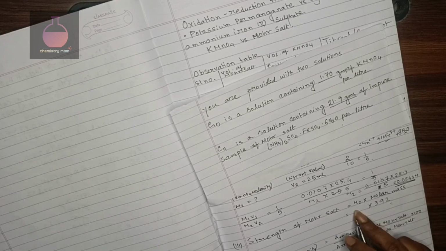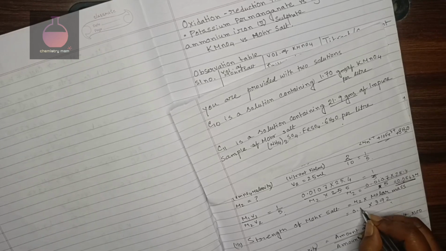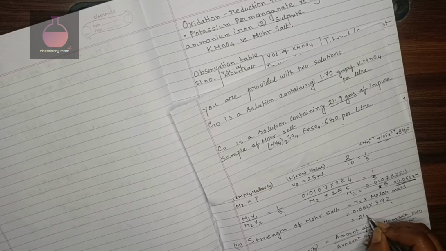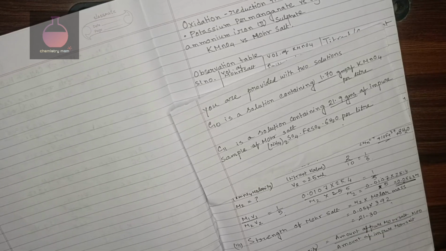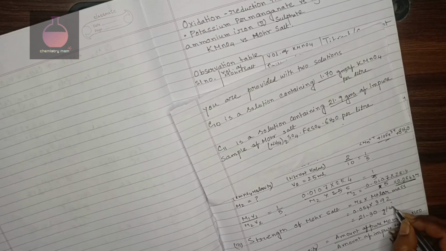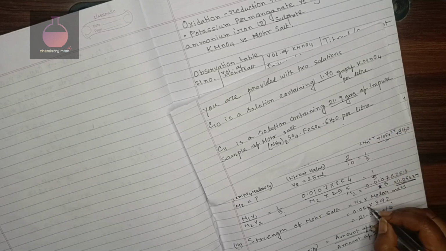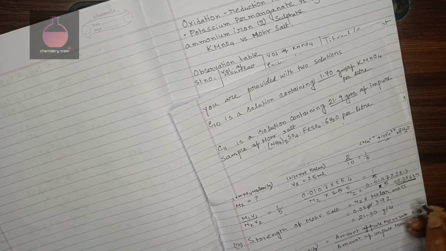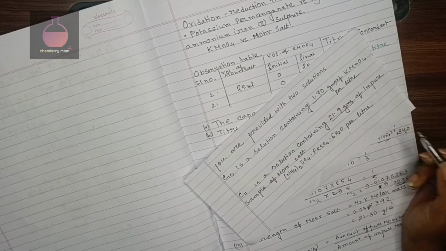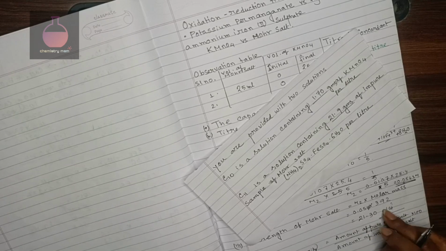So next, M2, from where have you calculated? Just before your answer, you have calculated that. Put it in, and you will get the value 21.30. That much is the strength, meaning gram per liter. You can see here also you are getting 21.9 grams per liter. So here also you got your unit gram per liter.